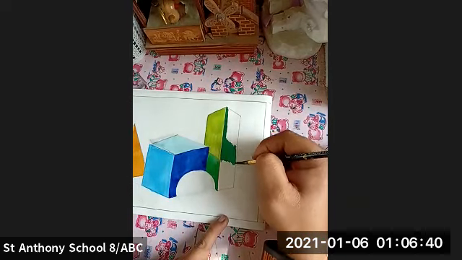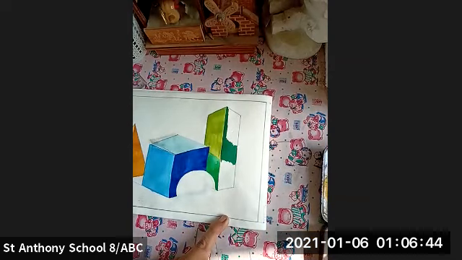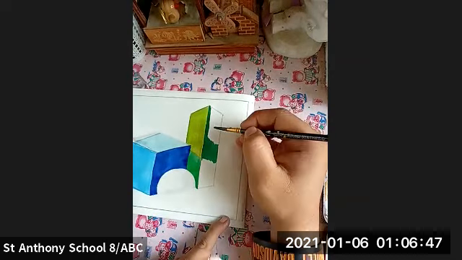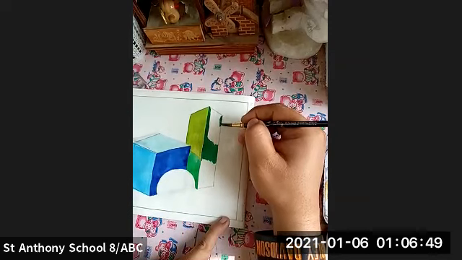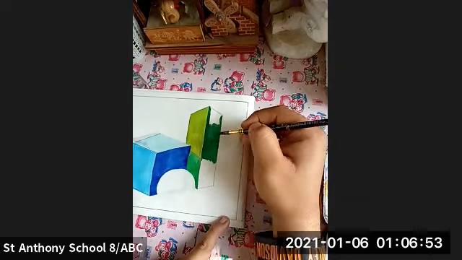Use the brush in one direction. Okay, this is how you're going to color it. Just look at this. First color the border, then color the inside part.